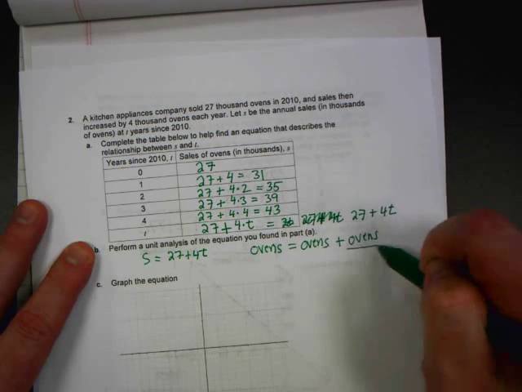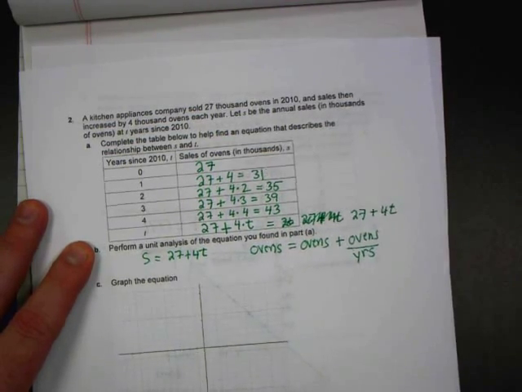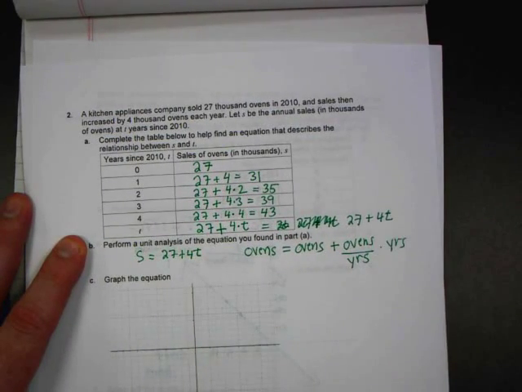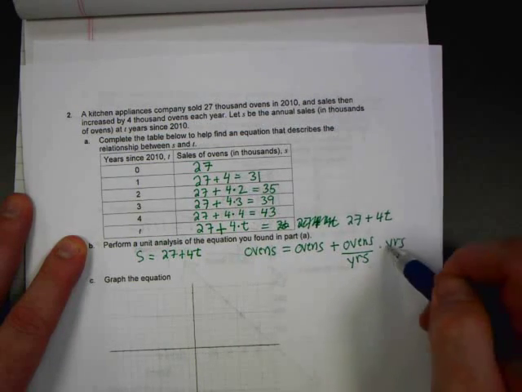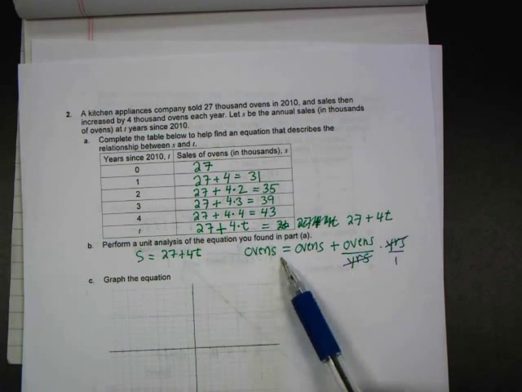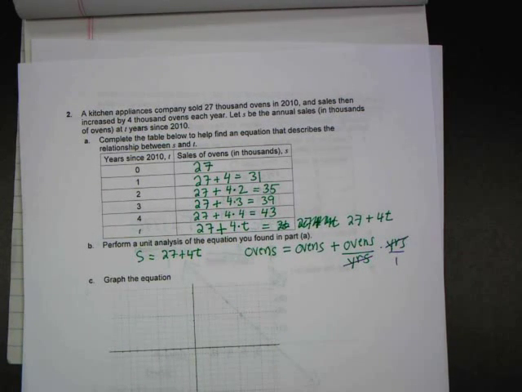Ovens divided by years. And finally, what was the unit on T? Years. And so once again, we notice we have our fraction deal where the years are on top. They reduce diagonally. So ovens equals ovens plus ovens. Does ovens equal ovens plus ovens? This is not math. You're right, it's not math. This is ridiculous. Can't just throw ovens in there. Questions on that?